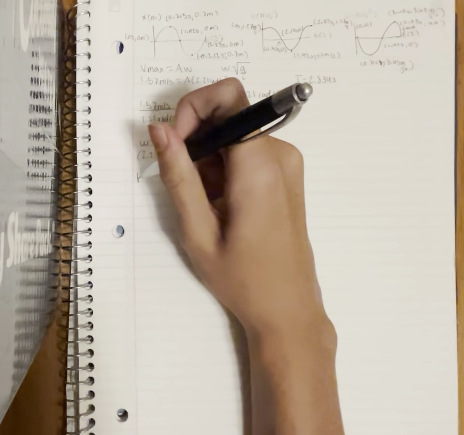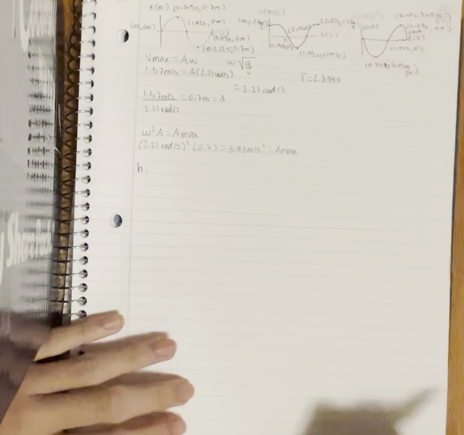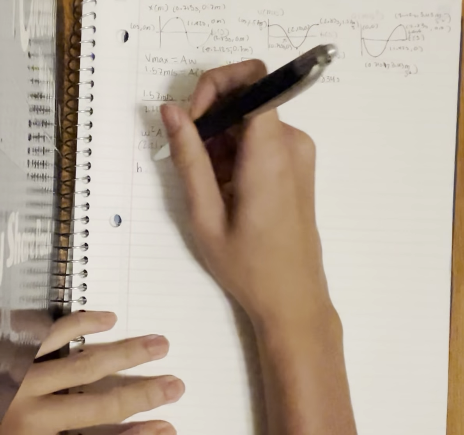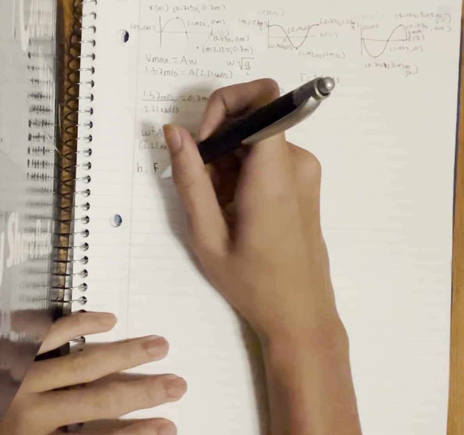And H basically asks us to determine the magnitude of the tension in the spring when it reaches the angular position of theta max divided by 2. And since we already found theta max, we can use that to solve for it. So first let's set up the first equation of what's happening at theta max divided by 2.